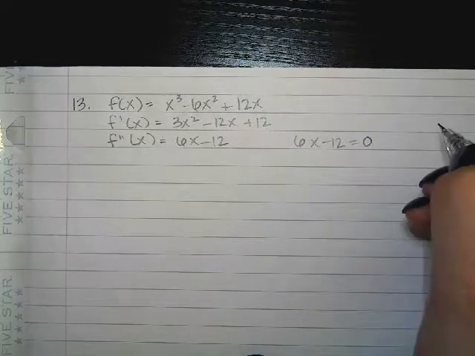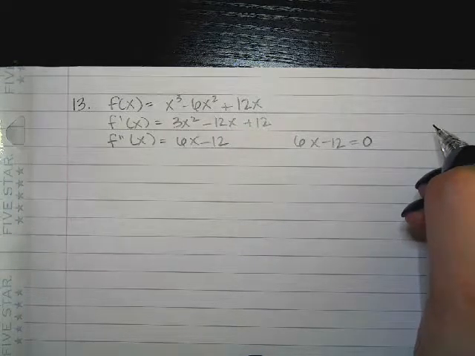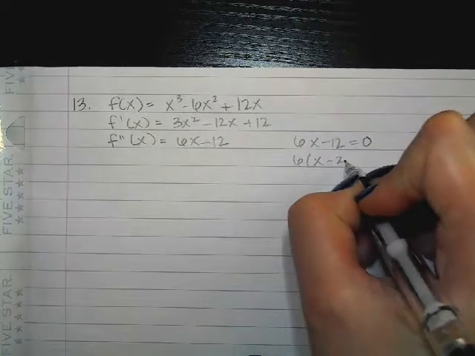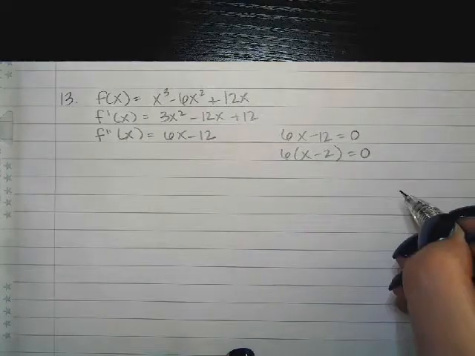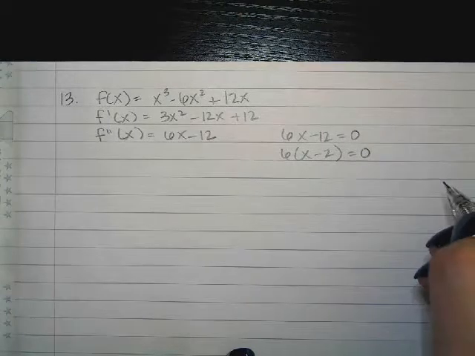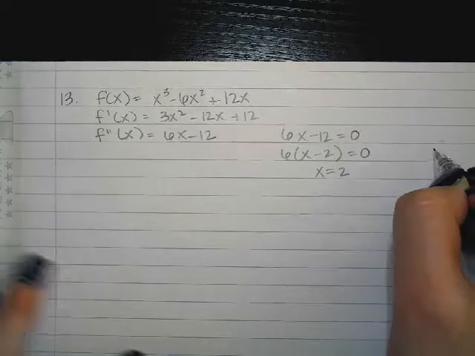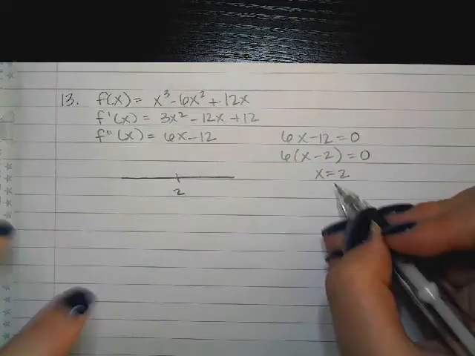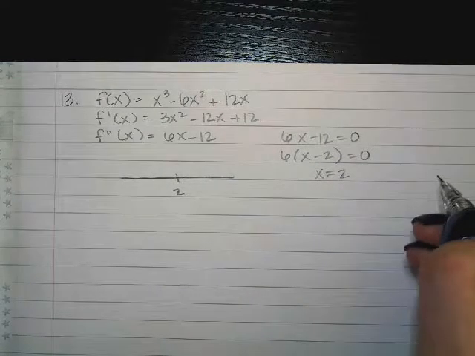What do I do next? Take out a 6. You can factor it. I always factor these because I think it's easier to do the sign chart when it's factored. The numbers are smaller, so it's nicer. All right, so x equals 2. Yeah, you could set it to 6x equals 12. Yeah. That's what we were just saying, is I prefer to have it factored because it's easier to plug a number in. Positive times positive or positive times negative, yeah.